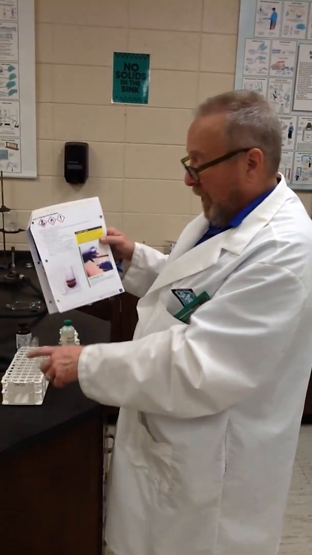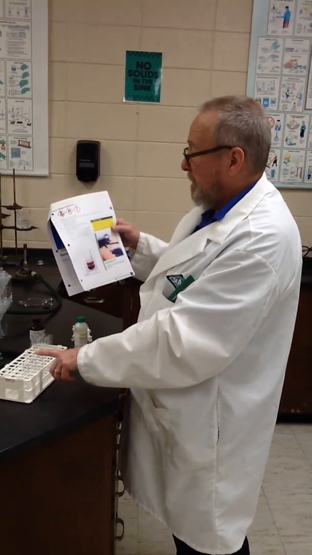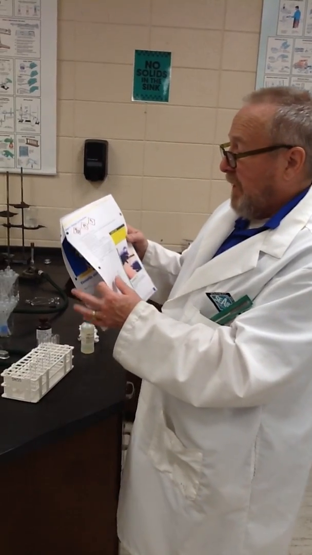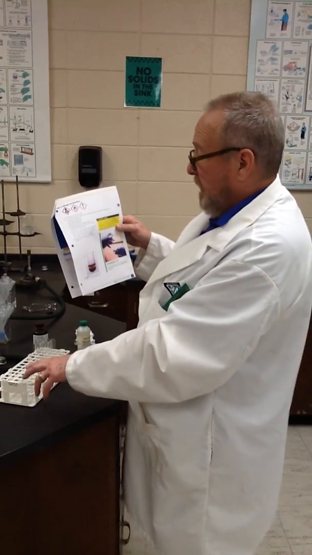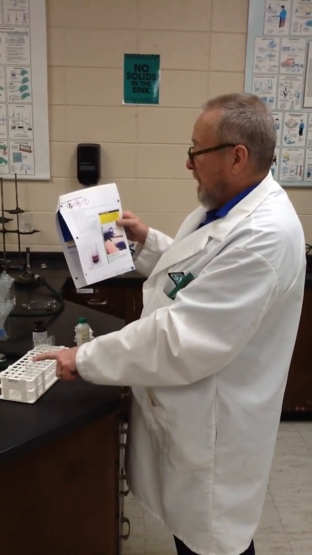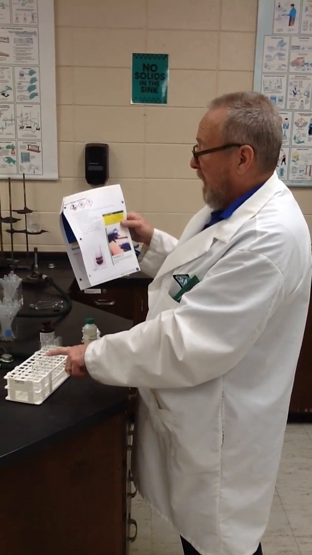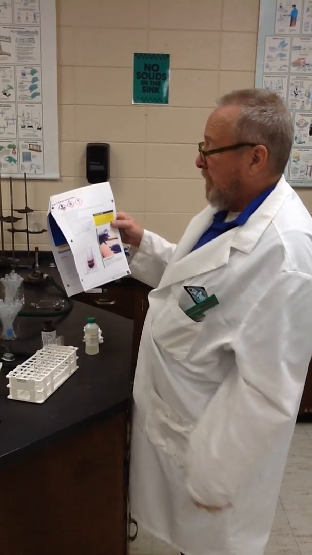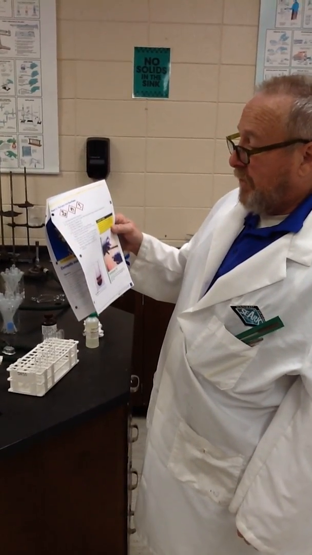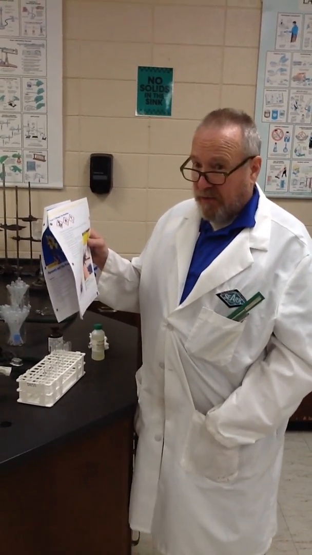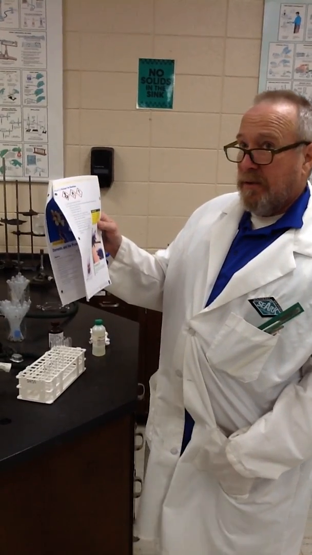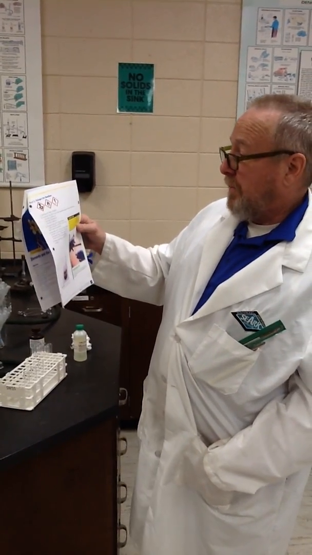Label test tubes 1 through 3. To each test tube, add 10 drops of the appropriate halogen ion solution: chloride ion to test tube 1, bromide ion to test tube 2, and iodide ion to test tube 3. And to each test tube, add 10 drops of hexane. That is basically paint thinner. You can buy it as hexanes at Lowe's or Home Depot.